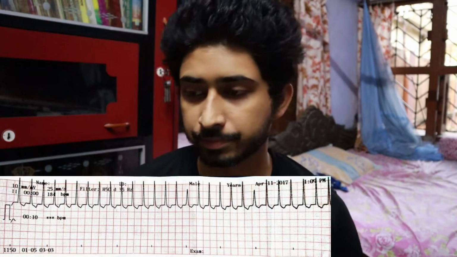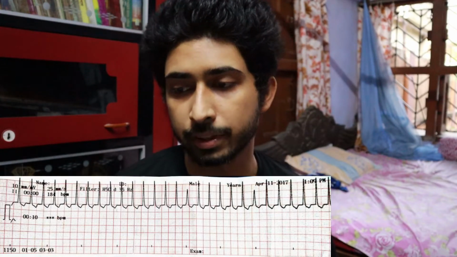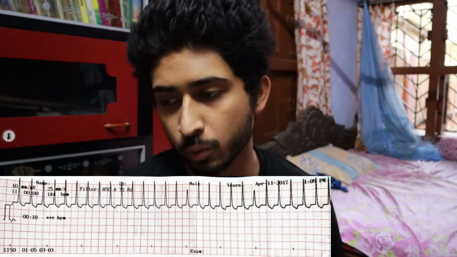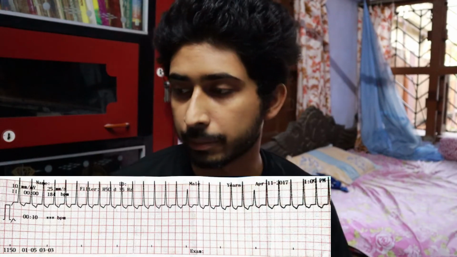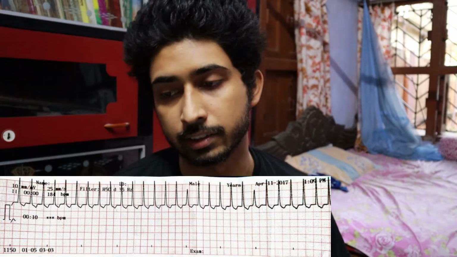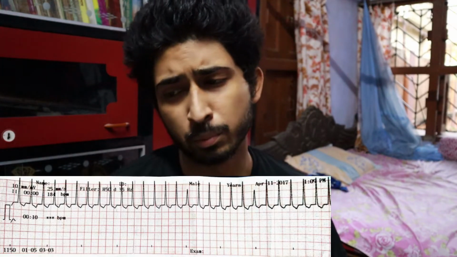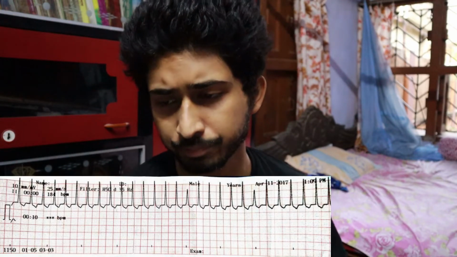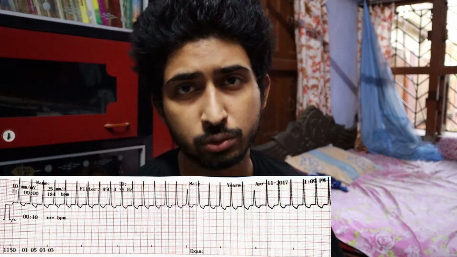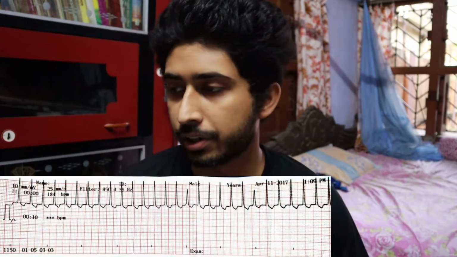Okay, on your screen you can see the ECG of AVNRT, AV nodal re-entry tachycardia. Here you can clearly see that it is a narrow QRS complex tachycardia where there is no P wave. The P wave cannot be appreciated in this ECG. This is a classical finding of a supraventricular tachycardia. Now, AVNRT and AVRT both have mostly similar ECG findings. You don't need to particularly differentiate between these two in a clinical setting because both of them have a similar treatment. Now let's move on to the next ECG.